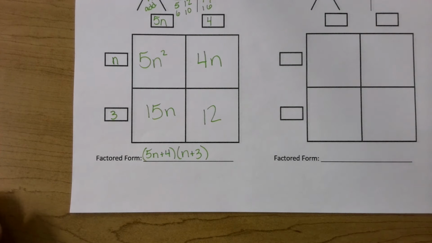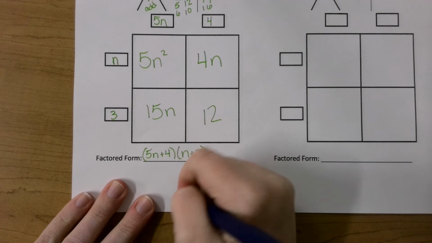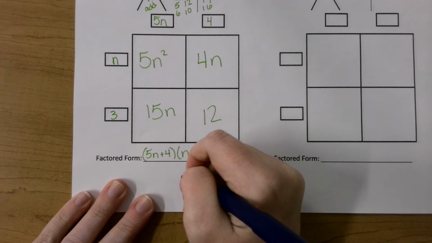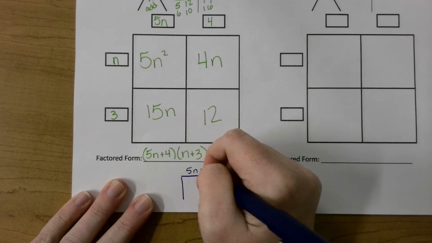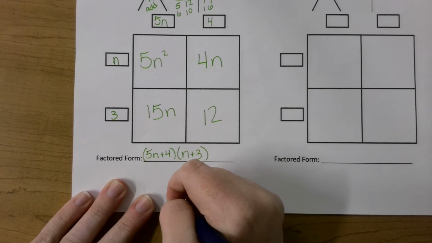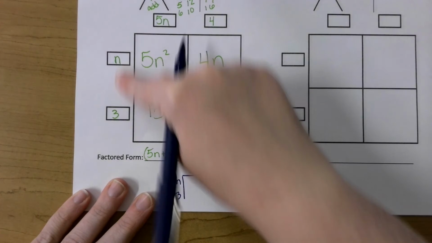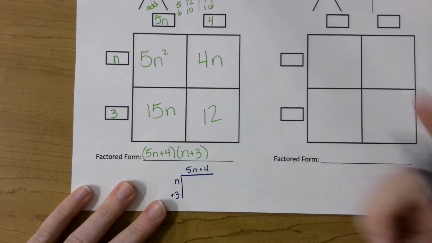All right, so how do I double check that? Because that's a lot of work, and I would hate for you to do a lot of work and it not be right. So what we're going to do is just multiply. We have 5n plus 4 times n plus 3, which, when I multiply, should give me this back.